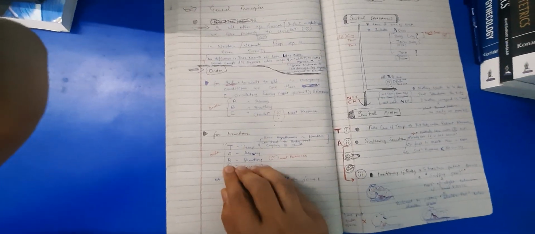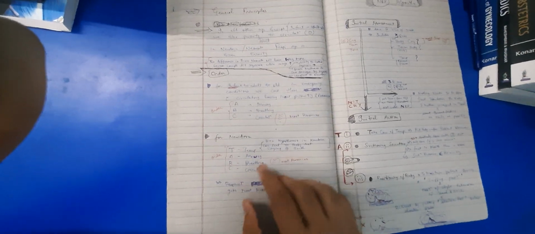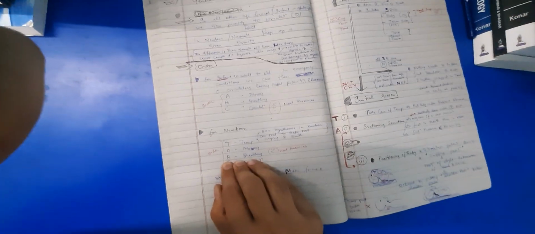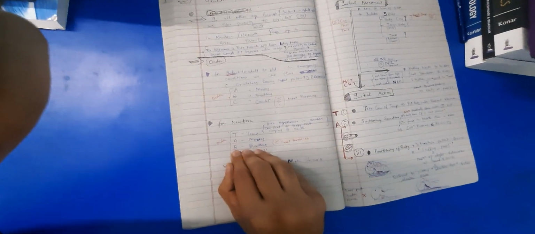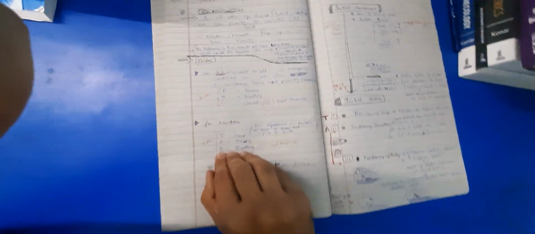We focus mainly on TAB, because circulation is focused on in the adults, and in the newborn we don't focus so much on circulation. So in initial actions, there are 4 steps, basically 3 steps, because suctioning is not done routinely.